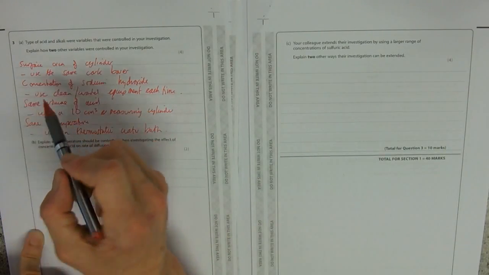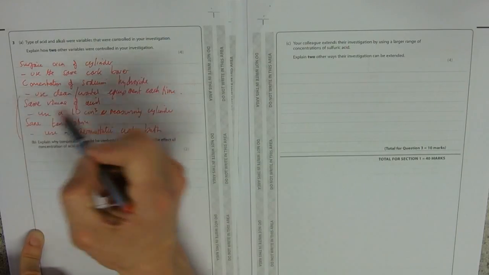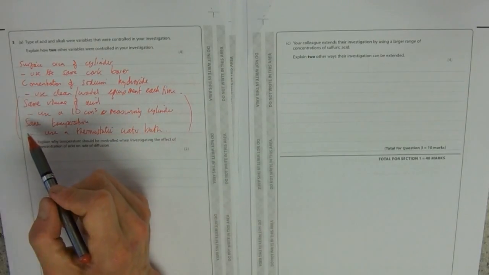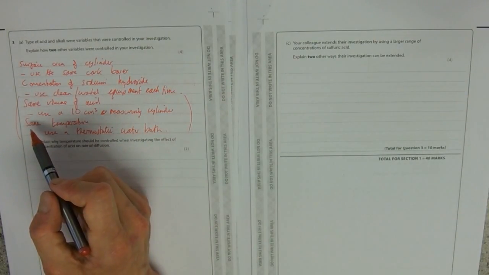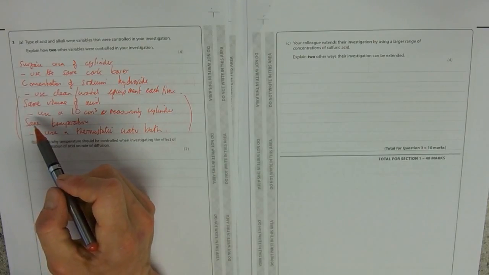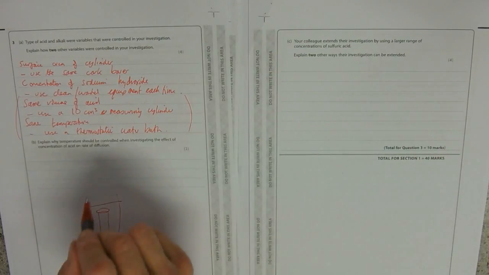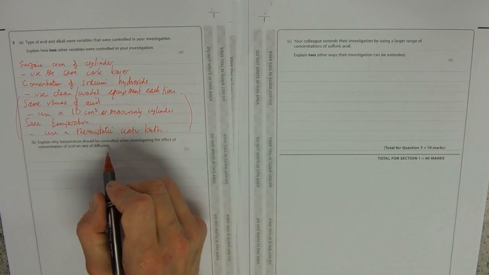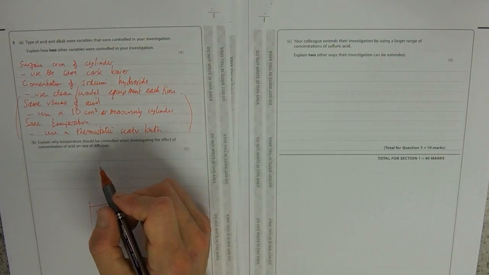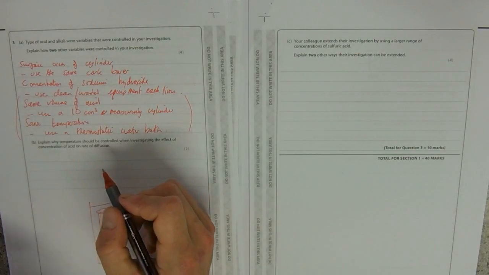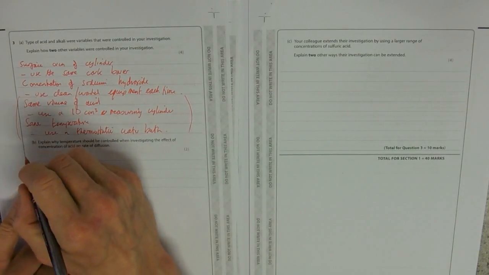So we only need those first 4 lines, but you could also talk about the same type of agar, same concentration of indicator. Explain why the temperature should be controlled. Well, you've done work on the effect of temperature on reactions and kinetic energy, so it's just that explanation.